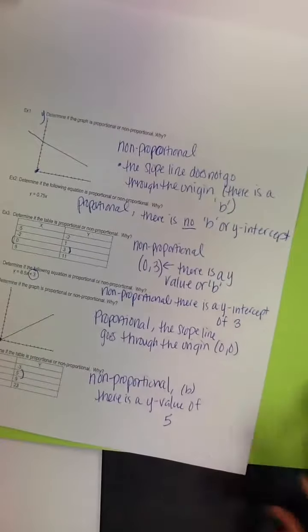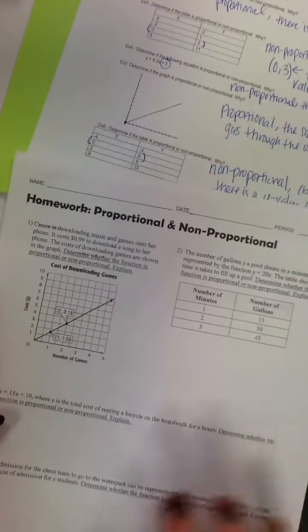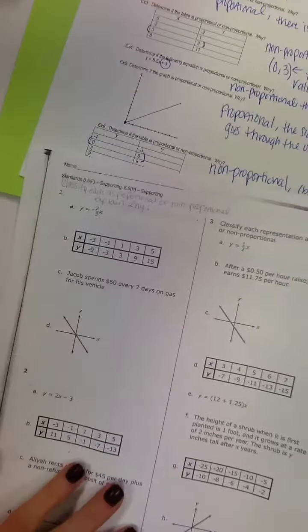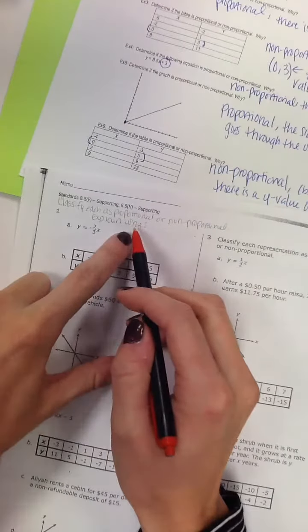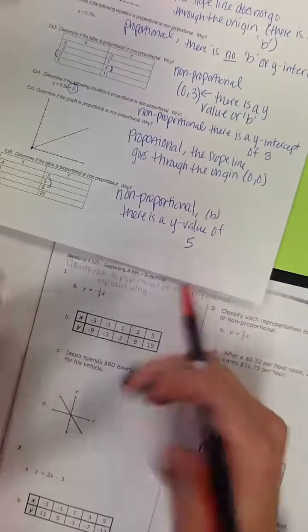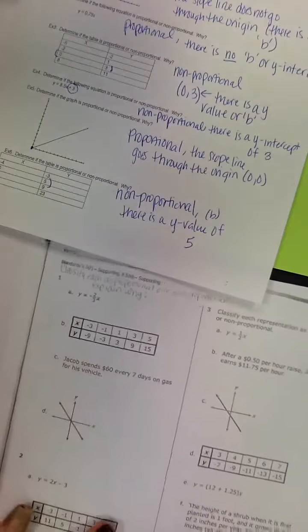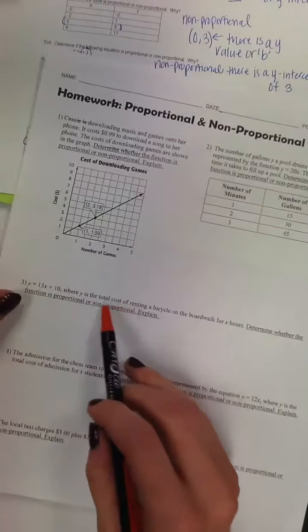Okay, when you finish that page, you can pause here if you need to write this stuff down. When you finish that page, you guys are going to look at this homework page, proportional and non-proportional. It's two-sided. This side is pretty easy. You're just classifying each as proportional or non-proportional and explain why. I don't need a big, long story, just kind of like we did here. Just why. What makes it not proportional? Is there a b value? Is there not a b value? What is your y value? And on the front page, same kind of a deal. On this one, it gives you the equation, but it's more of a word problem. But you're really doing the same thing. You're just classifying proportional and non-proportional.